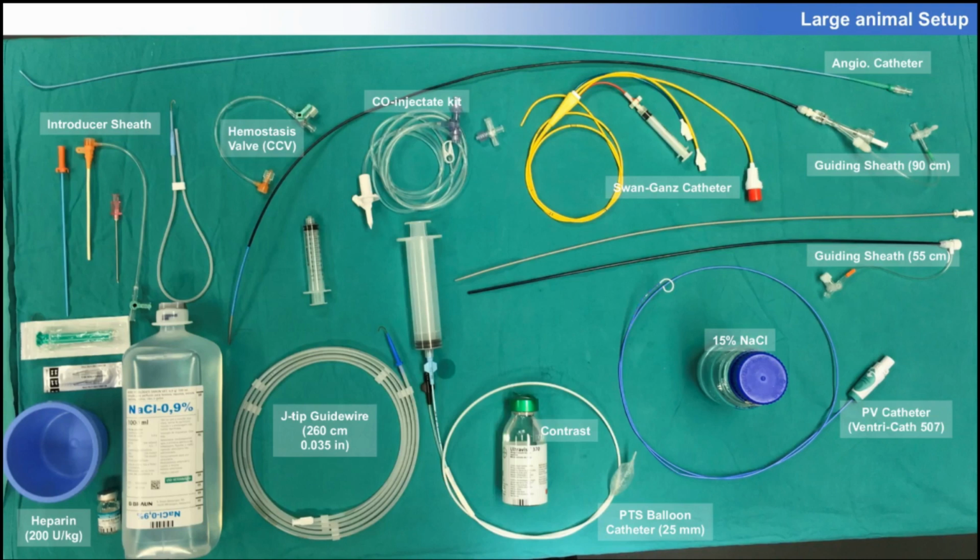Then we have our Swan-Ganz catheter, which is introduced through the jugular vein and allows for measurement of pulmonary artery pressures and cardiac output. And we have our inferior vena cava balloon, which is introduced through a femoral vein and is placed below the right atria to occlude blood return when we need to. Lastly, you have other accessories and drugs, such as heparin, which is required when performing catheterization, contrast that can be used to identify the cardiac anatomy, and hemostasis valves, which are very helpful when using catheters and sheaths in off-label applications.